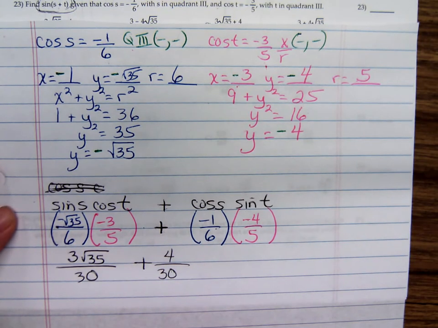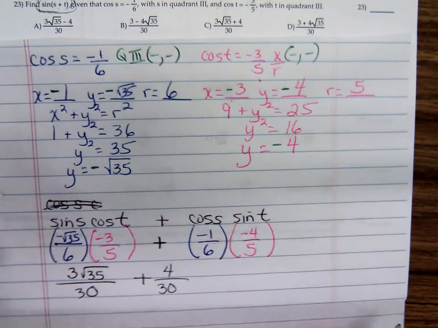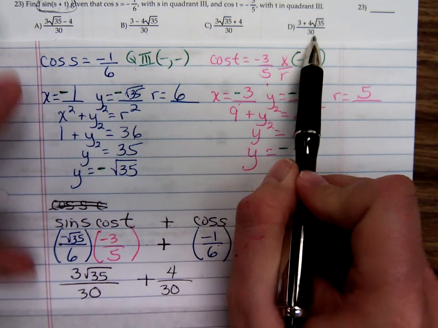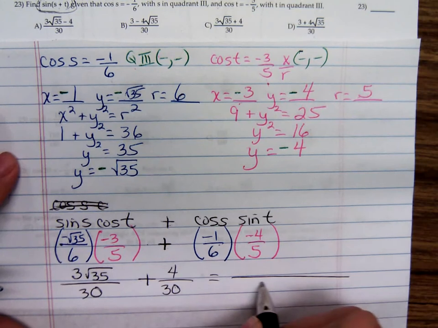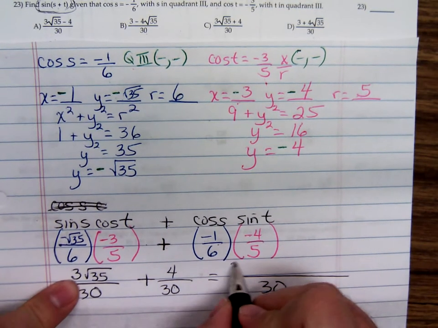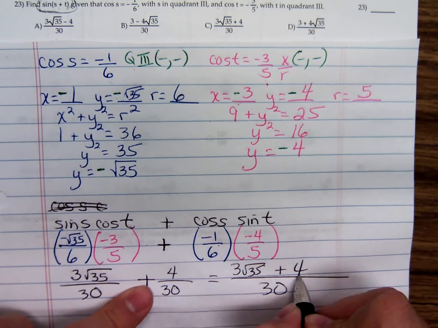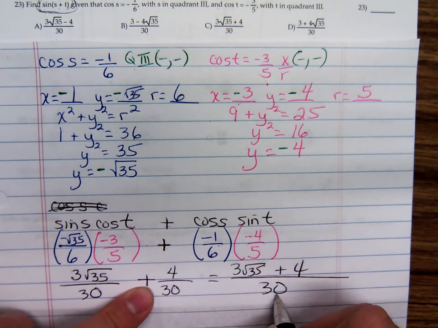Okay. Well, it looks like they have it written with just one big fraction. So we're going to write it with just one fraction. 3 square root of 35 plus 4 all over 30. Which one is it? They all sort of blur together, don't they? Is it C?